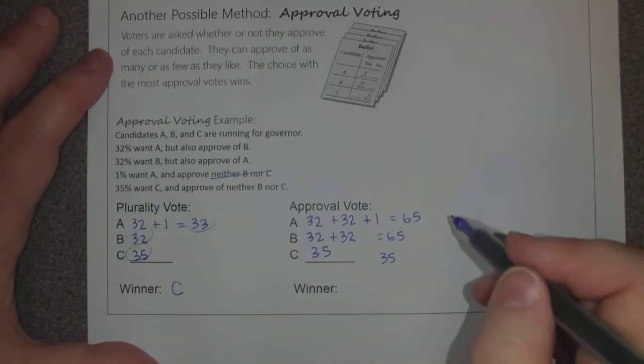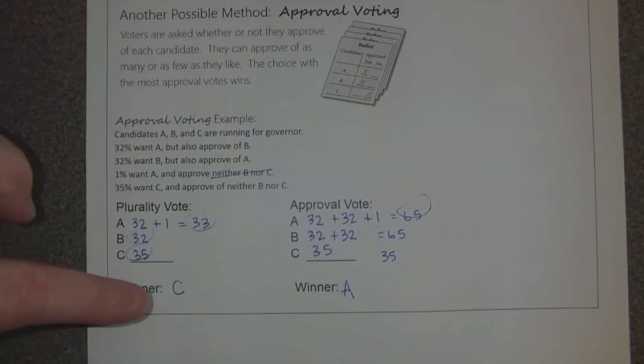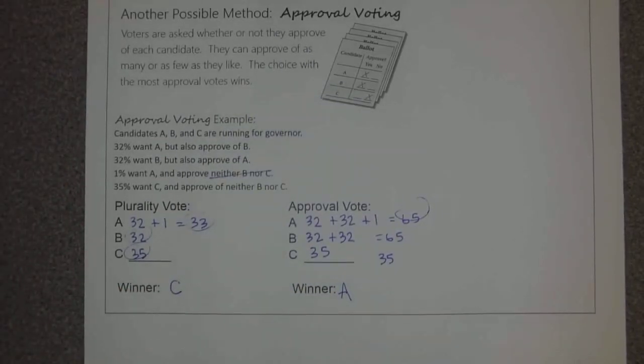So A won in the approval method because more people approved of A, where more people directly wanted C to win. So that's how the approval method works.